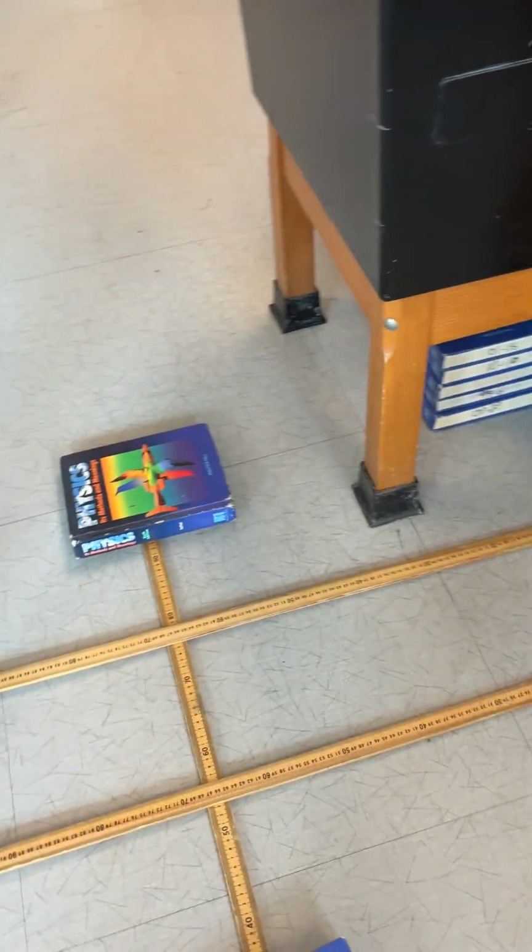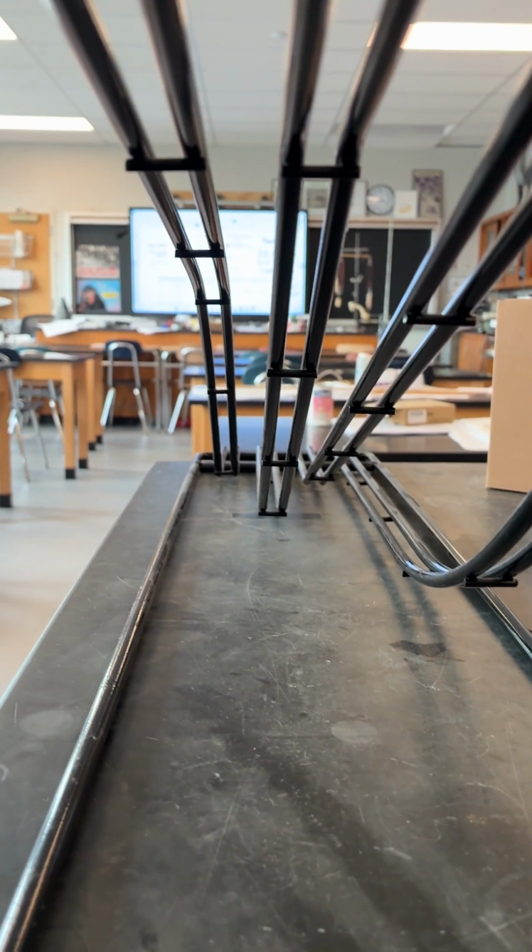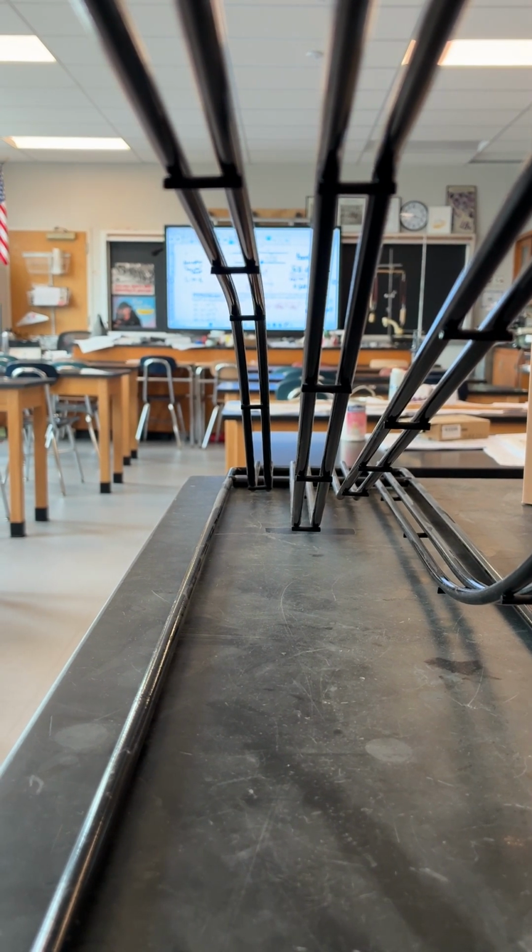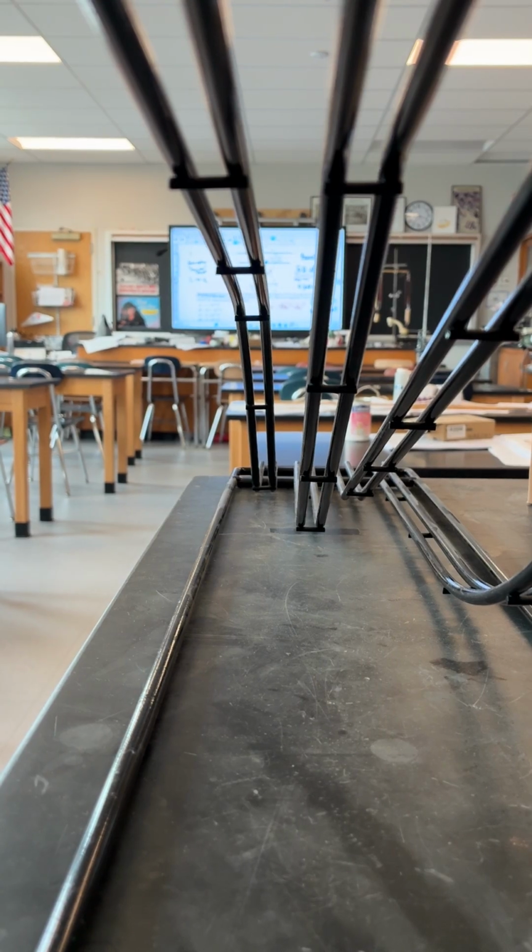And of course, in the name of video efficiency, the balls came off the table. Oh, there it is. It was hiding from me. Okay, so let's see. Let's set our ramp up. Put our 4 balls up here.